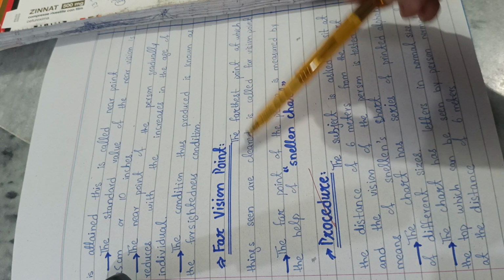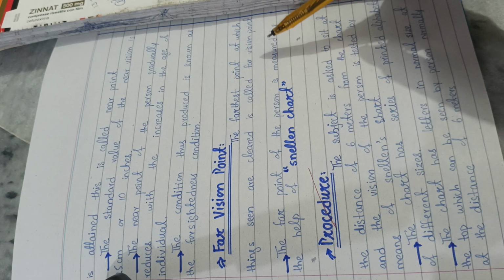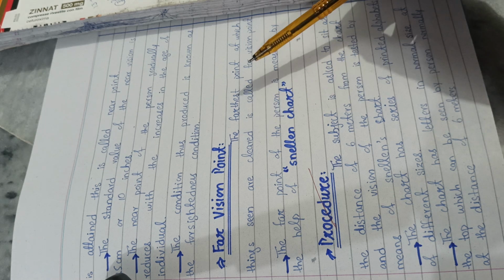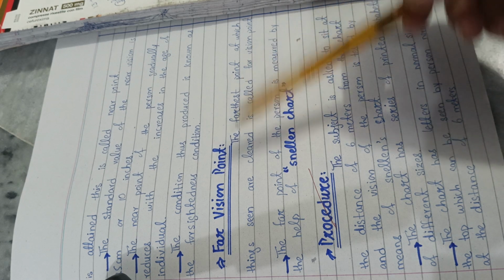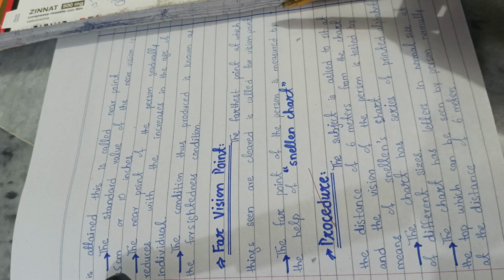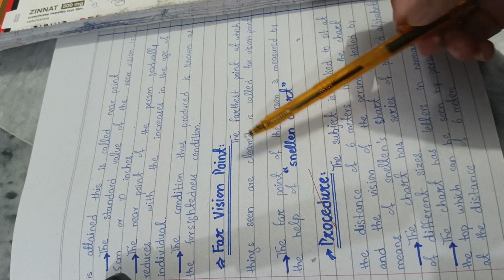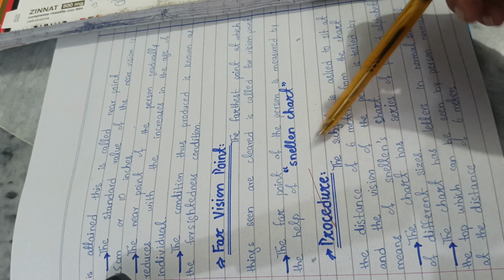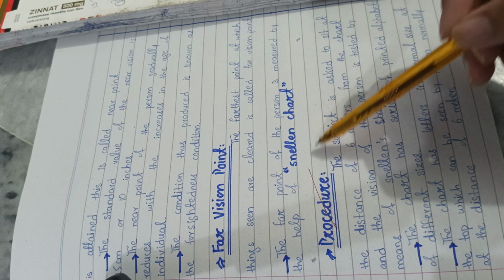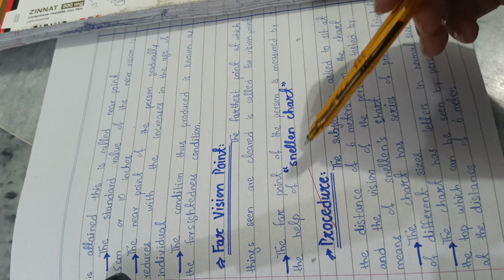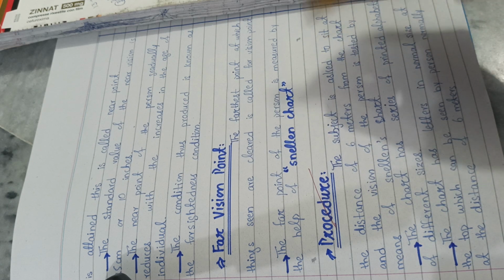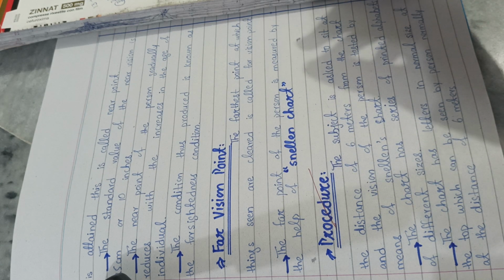Far vision point is defined as the furthest point at which you can clearly see an object. So the farthest point at which you can see things clearly is called far vision. The far vision of a person is measured by a chart called Snellen's chart. This chart consists of various sizes of alphabets.